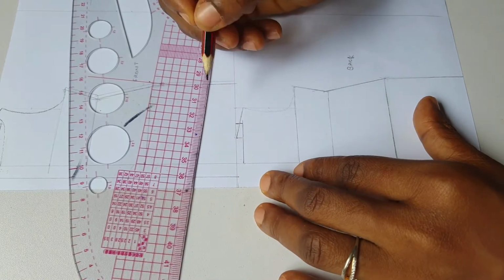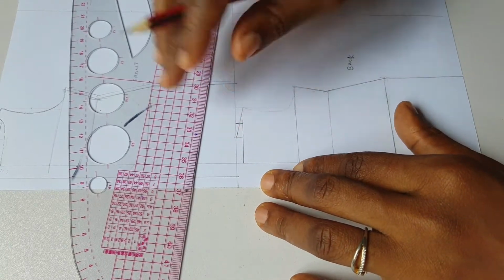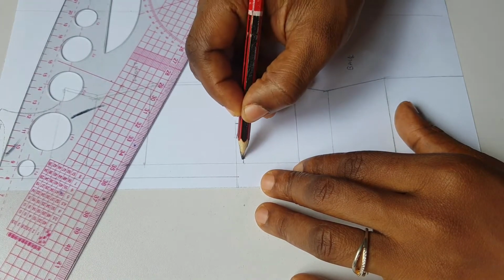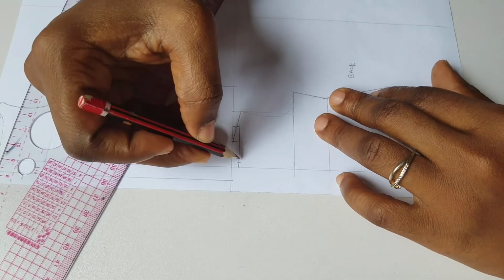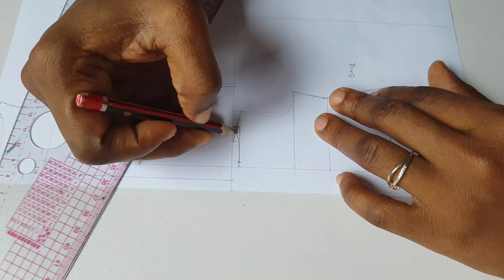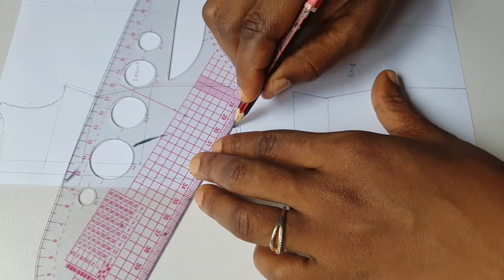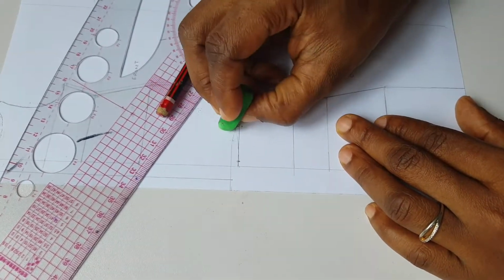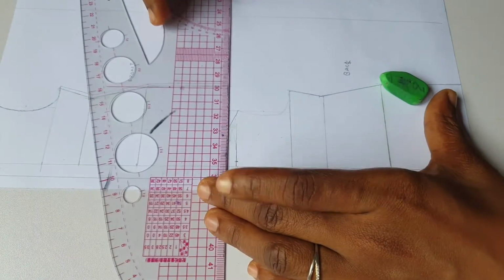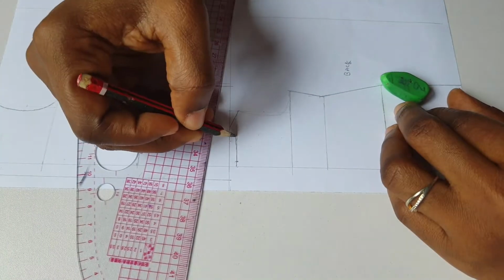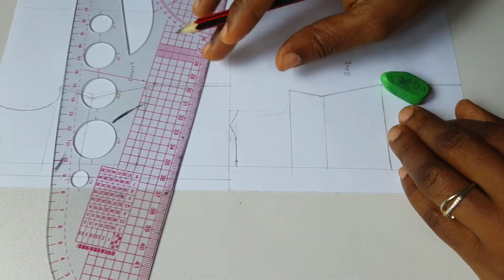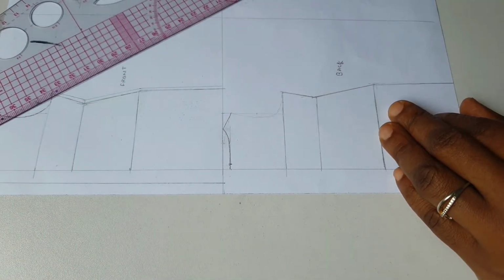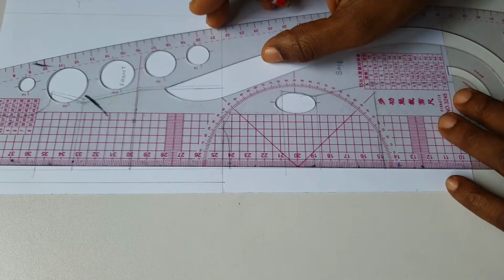So yeah, gonna do this. I'll make this neater. So here we're gonna create the curve, same thing as the front, just add your guidelines and you create your curve. So you can see that well. So here we'll mark in our 1 inch for our zipper allowance.